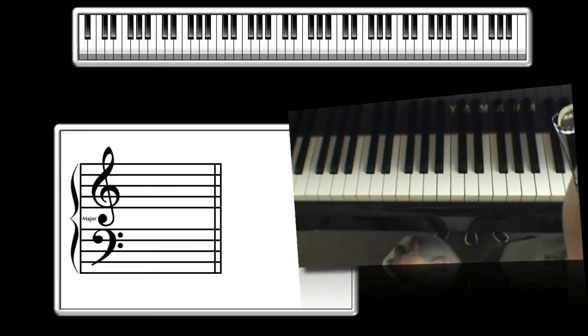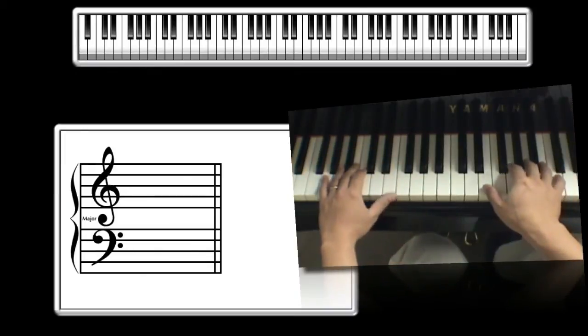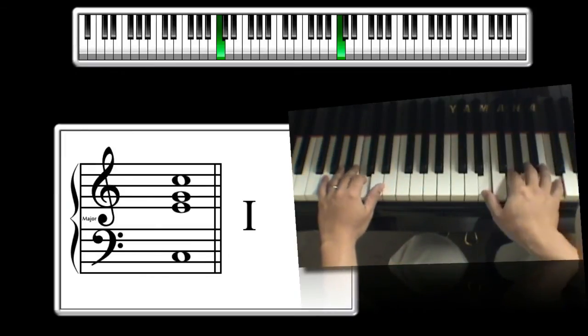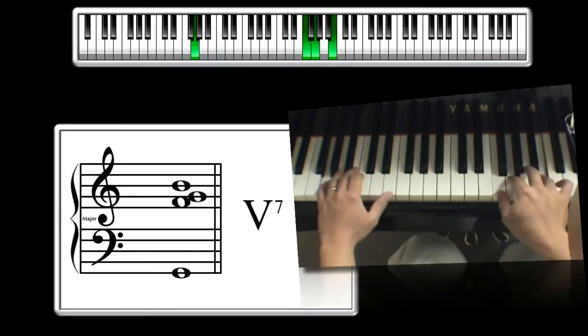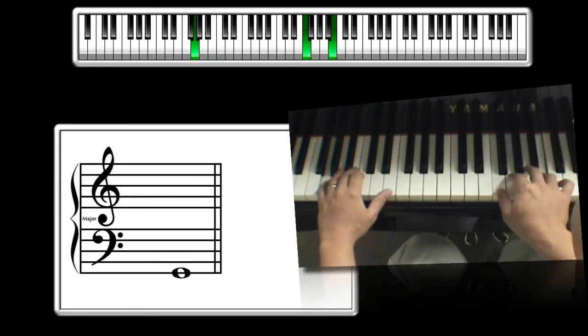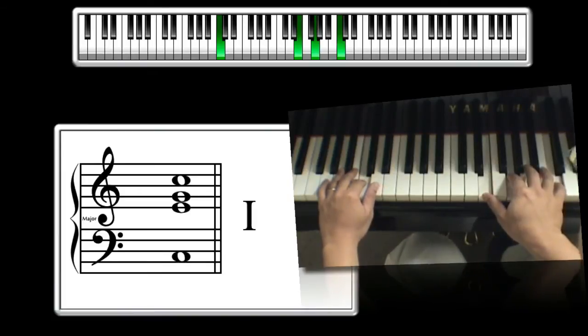Now we can see that it modulates to the dominant through the use of a pivot chord on the fourth chord of the progression here. First you establish the key of C major by playing the 1 chord, followed by its 5-7, and then back to the 1 chord. That establishes that you're in that key for the first half of the progression.